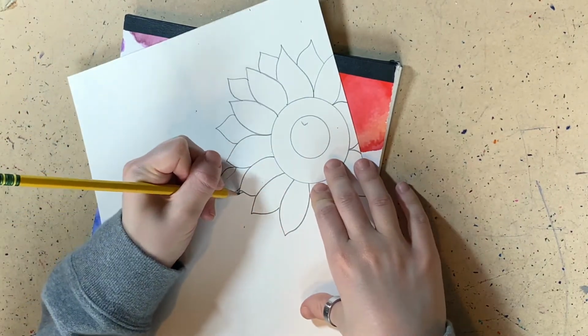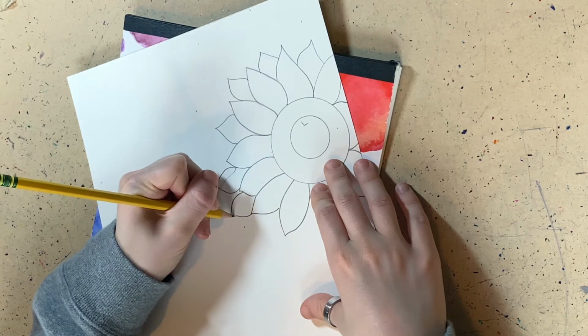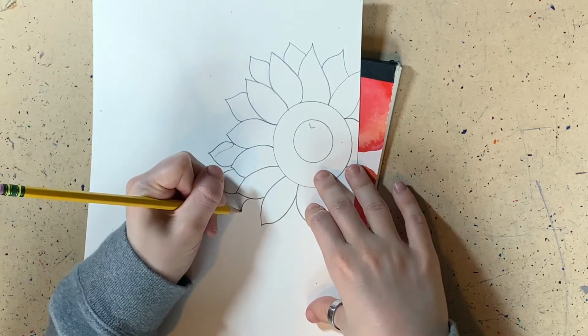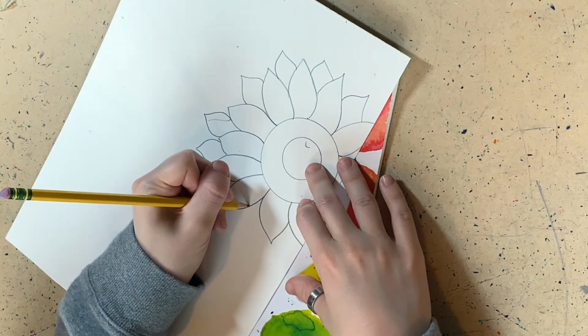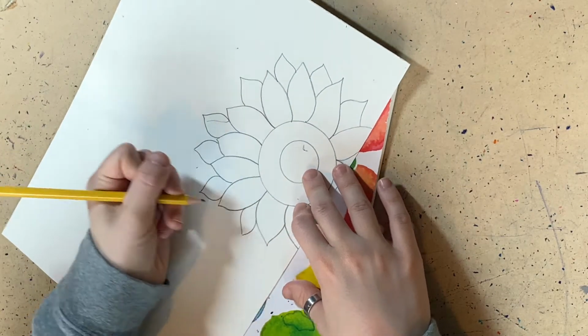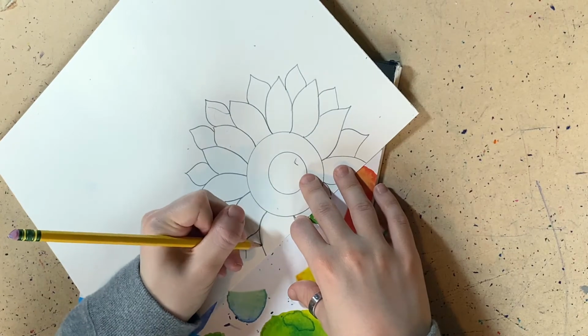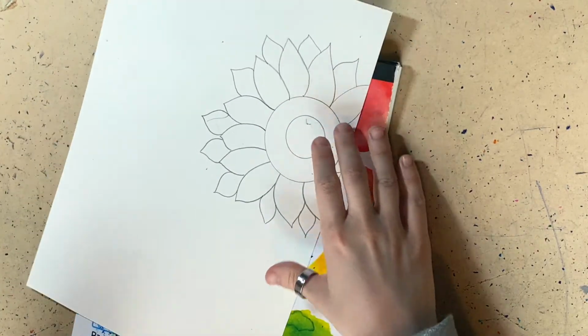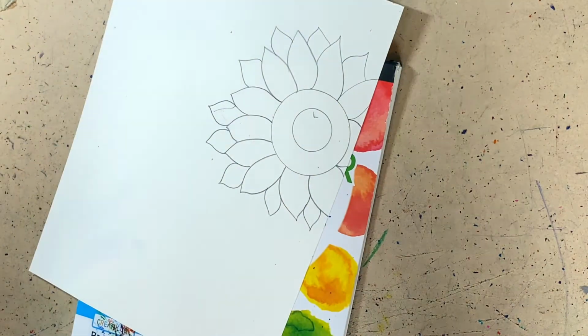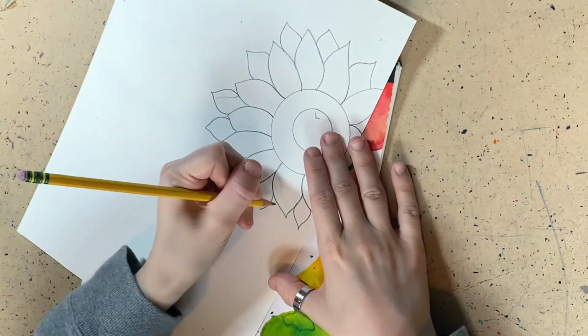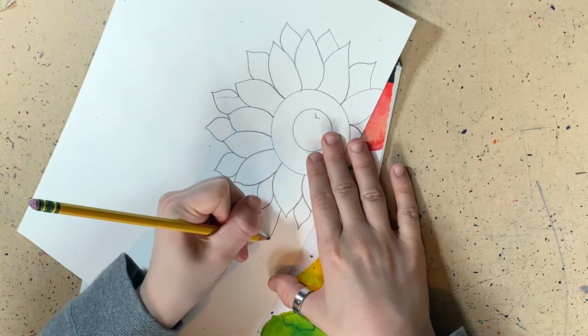And then we're going to continue on for the whole sunflower, just like so, all the way around. All right, now the sunflower is complete. We're going to finish up the sunflower with drawing the stem and the leaves. So here, we're going to go all the way down to the page.